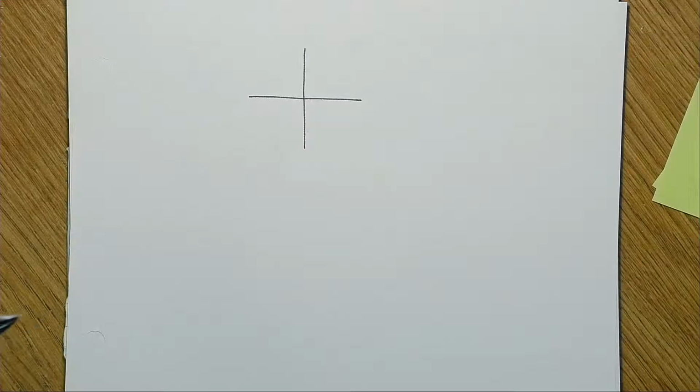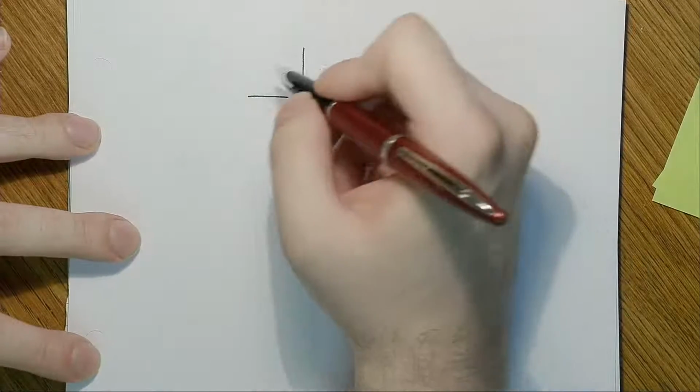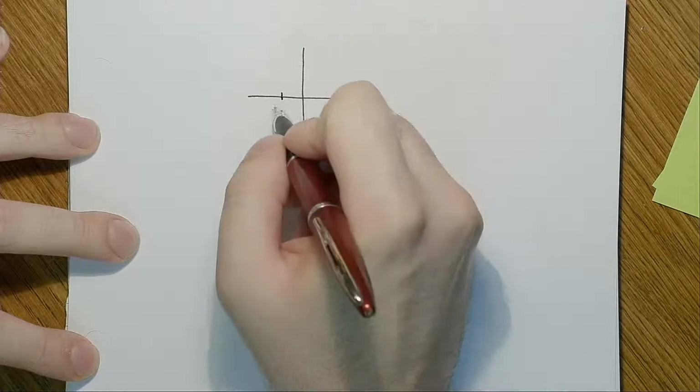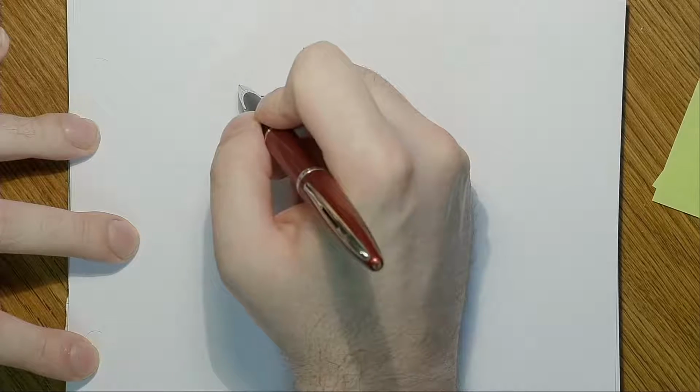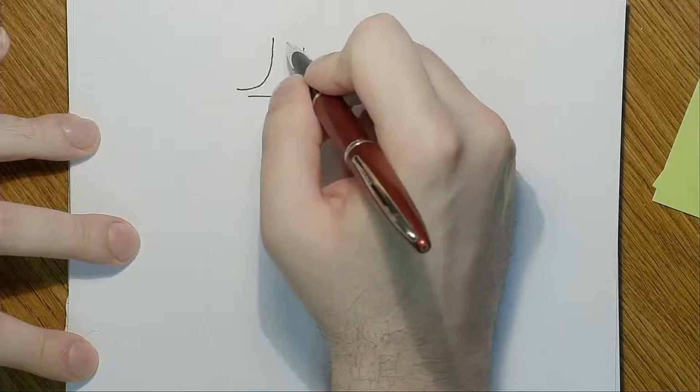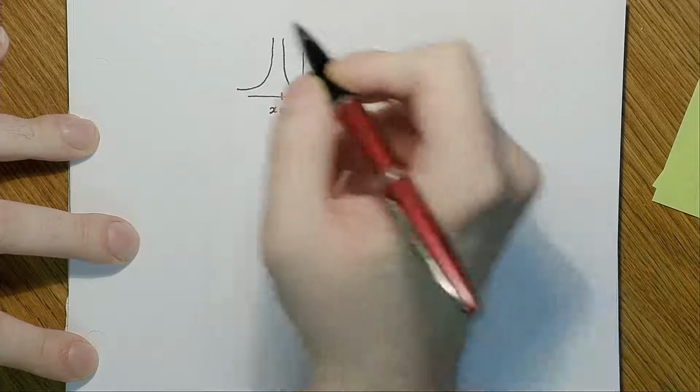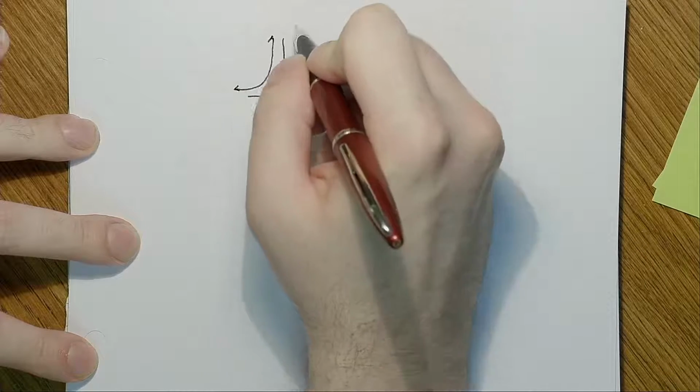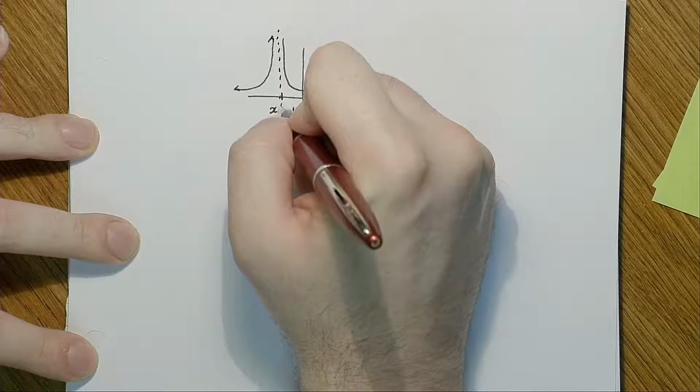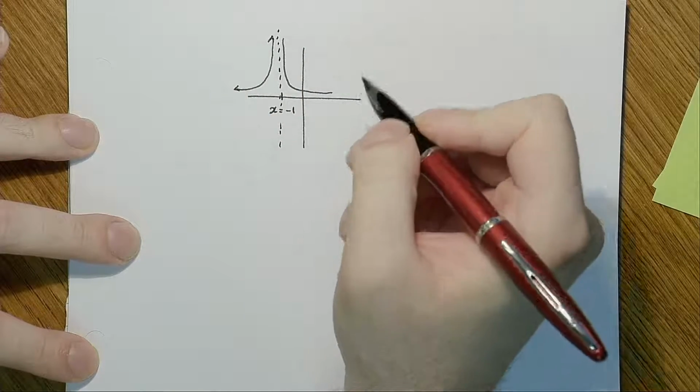Switching it back to this, I have my axes, and here's my x equals minus 1. Something like that. Here's my vertical asymptote.